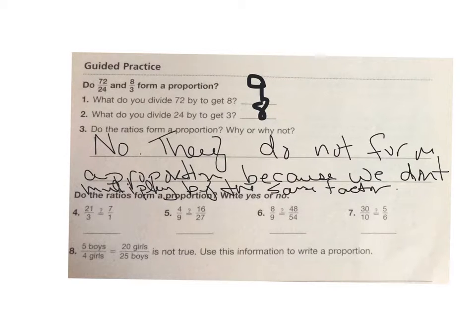All right, let's look at number 4. Do the ratios form proportions, yes or no? If we look at 21/3 in comparison to 7/1, we divide 21 by 3, we get 7. If we divide 3 by 3, we get 1. So yes.